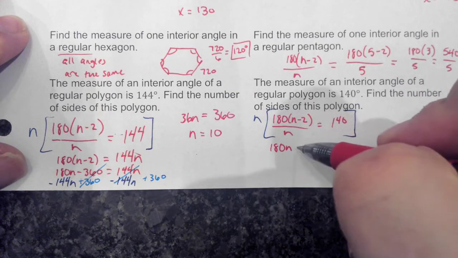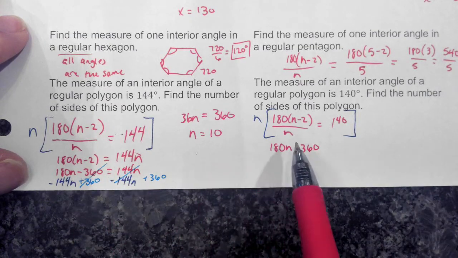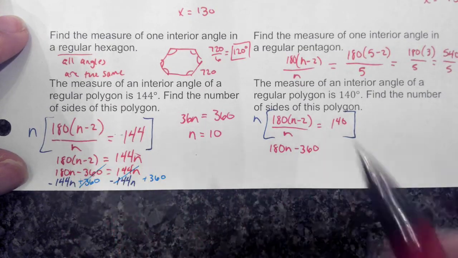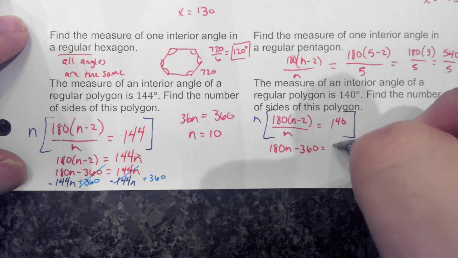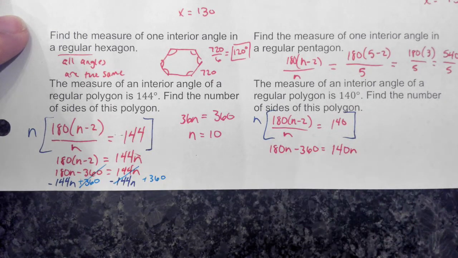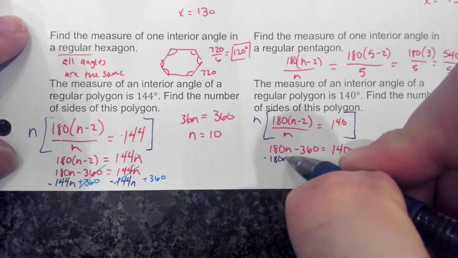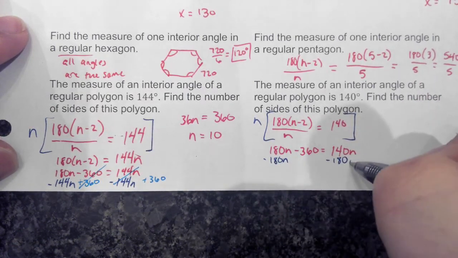So you're going to be left with those n's cancel, 180n. I'm going to go ahead and distribute, minus 360. Notice that's always going to be the same, 180n minus 360, 180n minus 360 equals 140n. All right, this time I will just move the 180n by subtracting 180n from both sides of the equation.